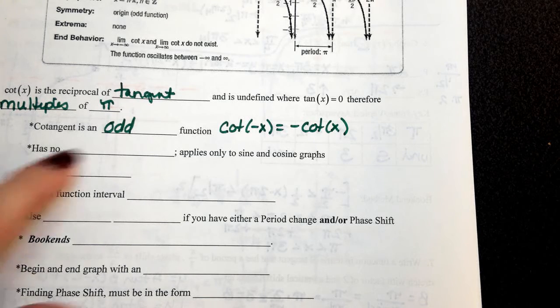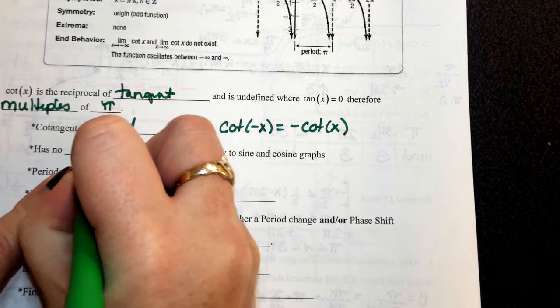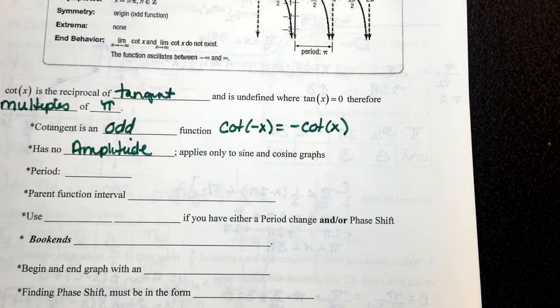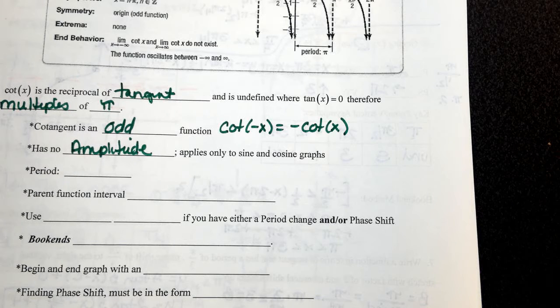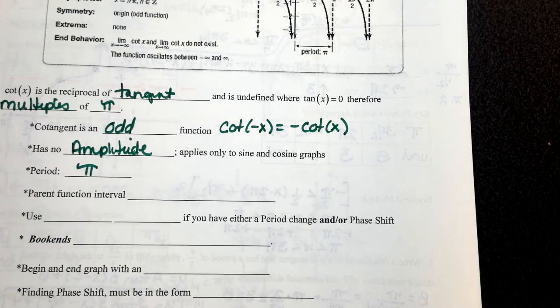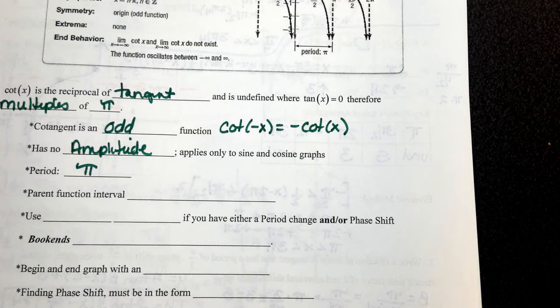All right? It has no amplitude. That only applies to sine and cosine. Because remember, when we look at the graph, there is no max or min for cotangent. Period is pi, just like the tangent. So tangent and cotangent are the only 2 trig functions that have a period of pi. The other 4 will have a period of 2 pi.